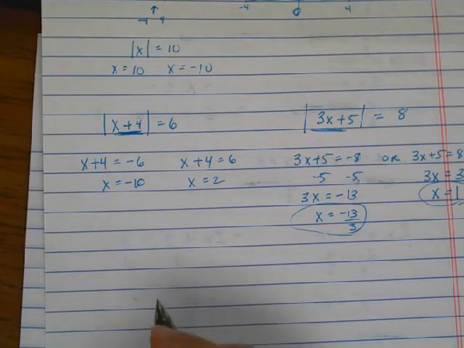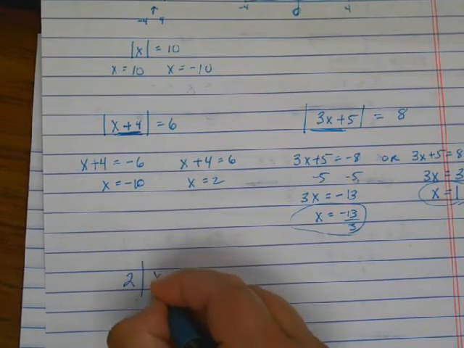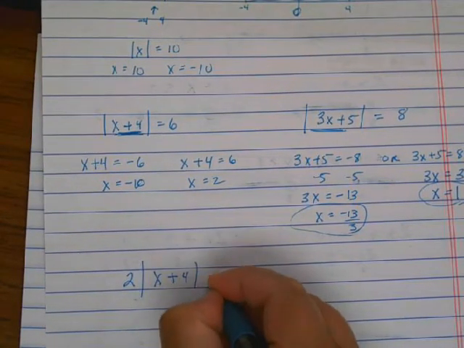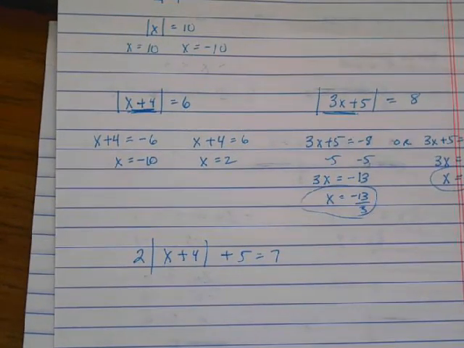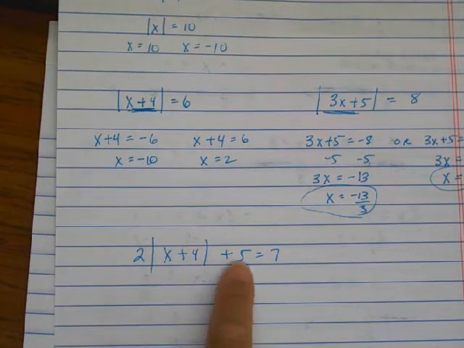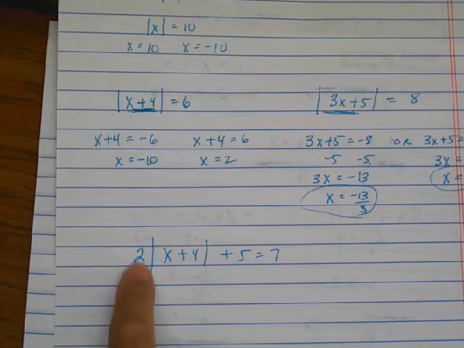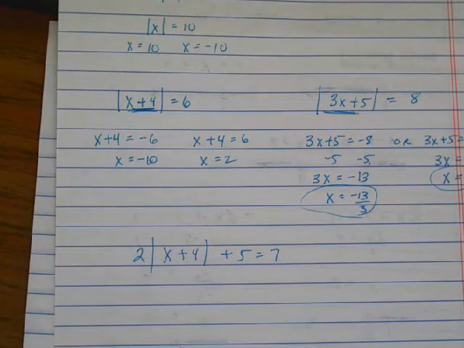Here's the third example of an absolute value equation. Notice this time we don't just have the absolute value, we have some operations that are happening to the absolute value. So just like with a normal equation, if this was just x, we would start by getting rid of the 5 and then dividing by 2 and then working inside here, because the absolute value bars are a grouping symbol. So we're going to work backwards on this one.